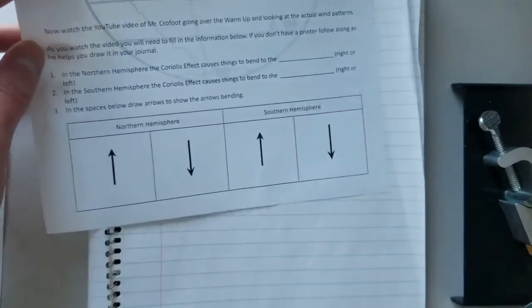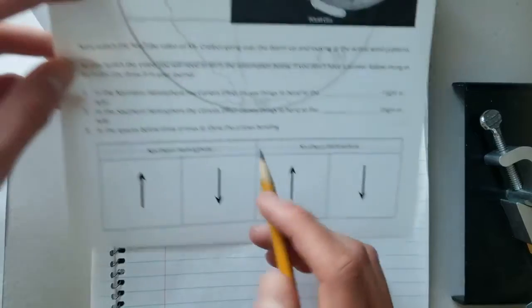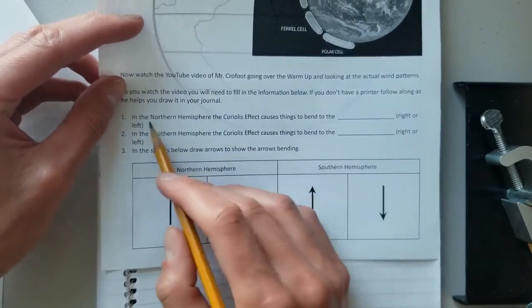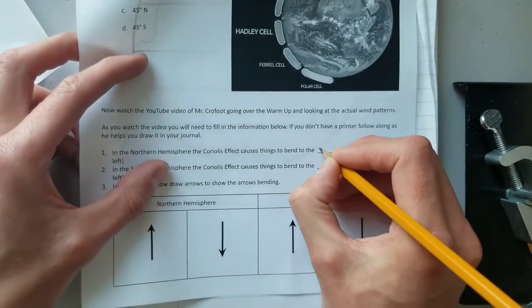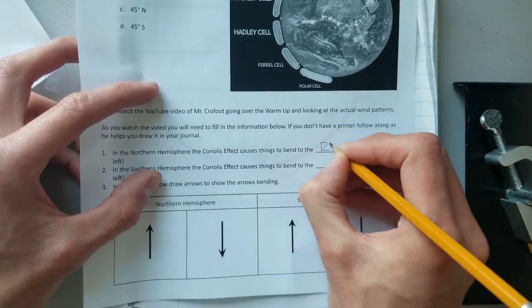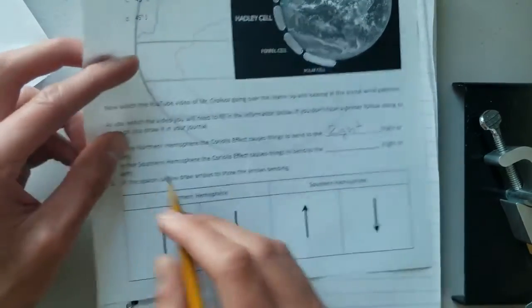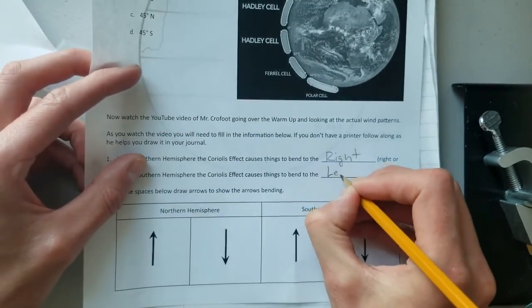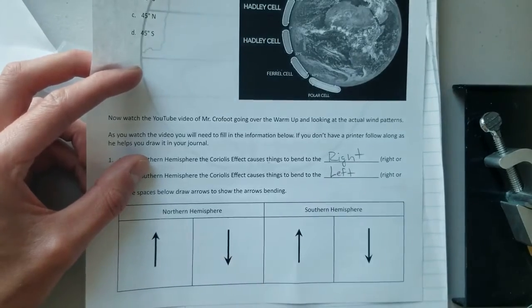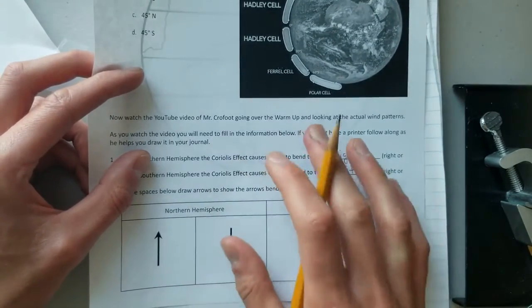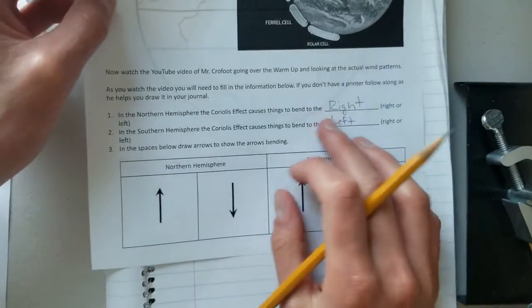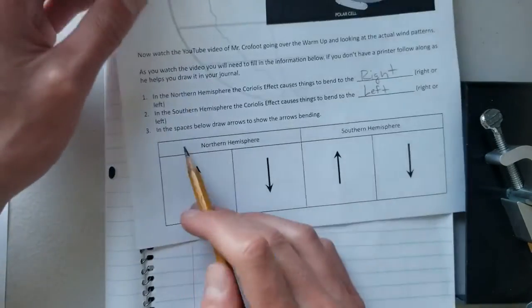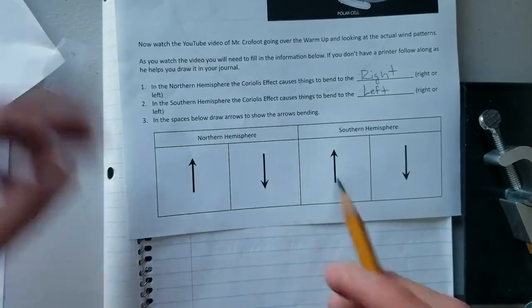So we'll go ahead and do that. For number one, in the northern hemisphere, the Coriolis effect causes things to bend to the right. That's not what I just said. Yeah, to the right. And in the southern hemisphere, it causes things to curve to the left. So if you can't print this paper, just write those two sentences out in your journal or something like that. Or you can actually just type it in there. The next part you will have to do in your journal.